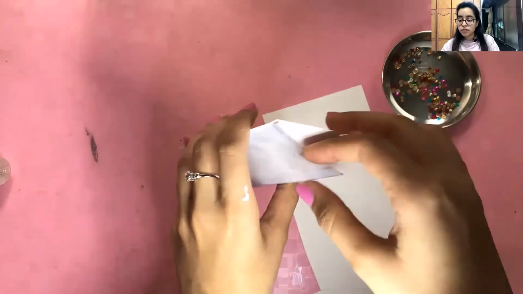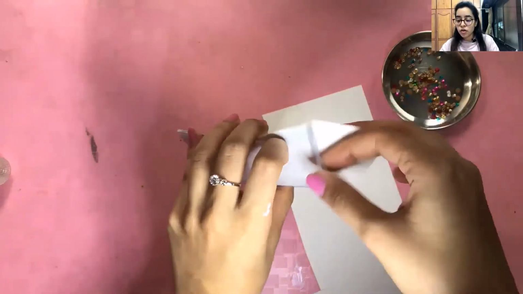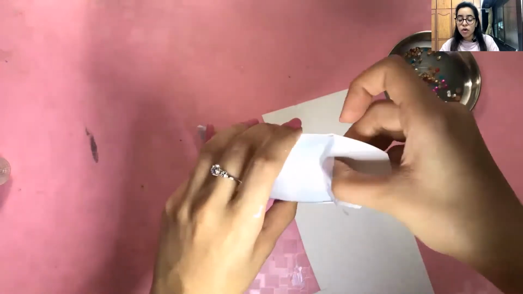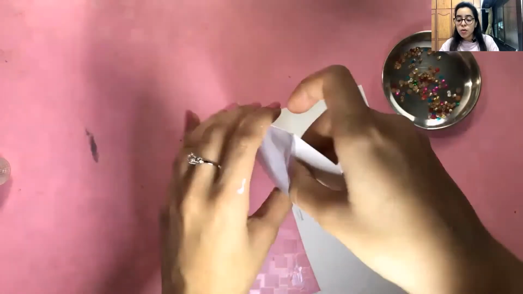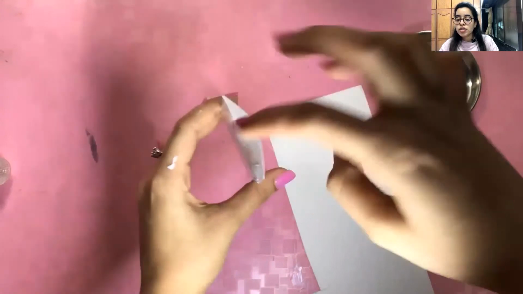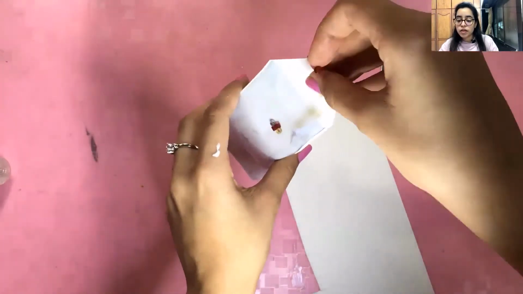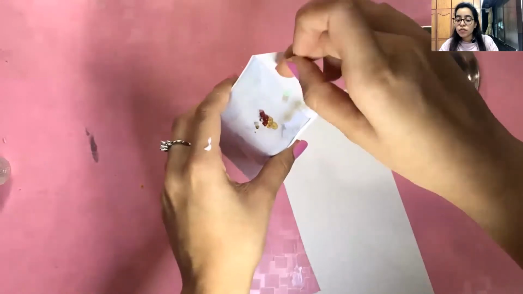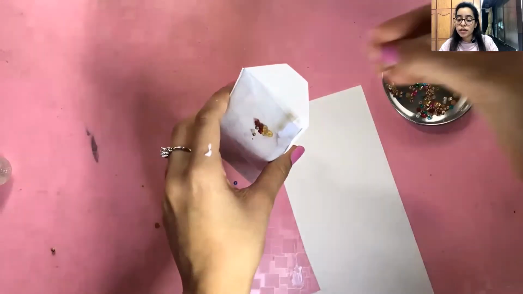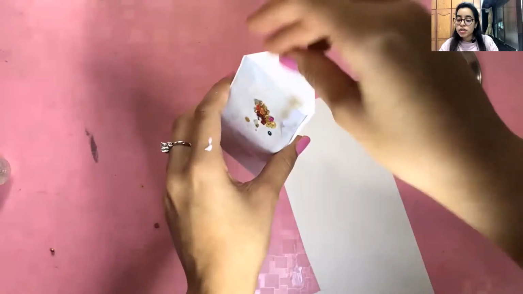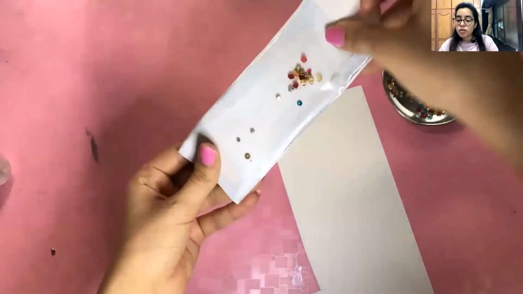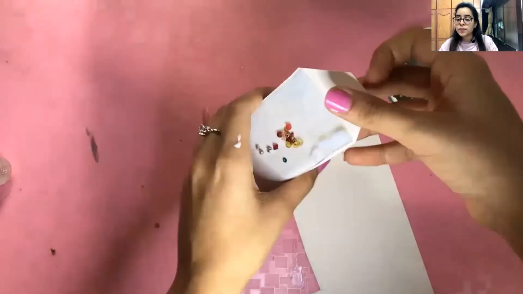So the pocket which we have created, there's an opening at the top side, right? So we have an opening at the top side. What we have to do is just put all the confetti inside this pocket. Just put all the confetti inside this pocket that we have created. Just keep putting all the confetti inside over here.